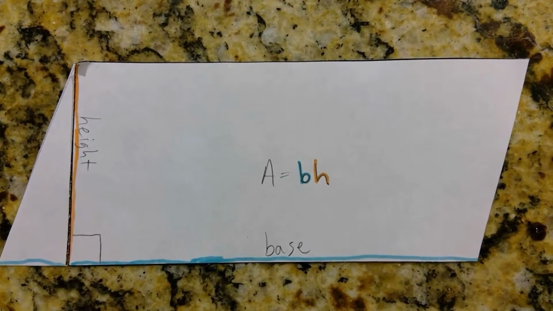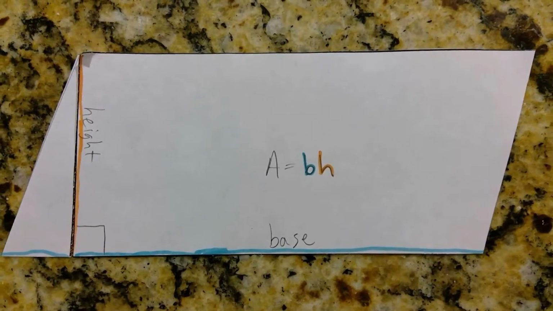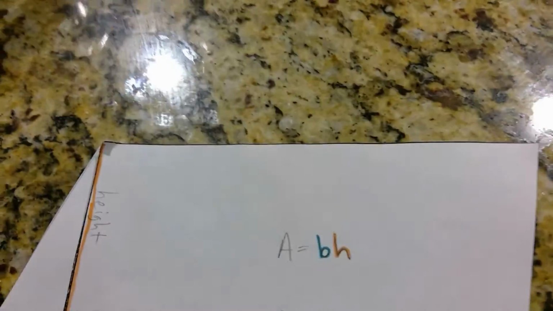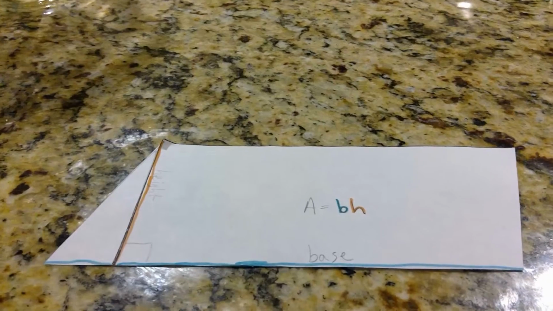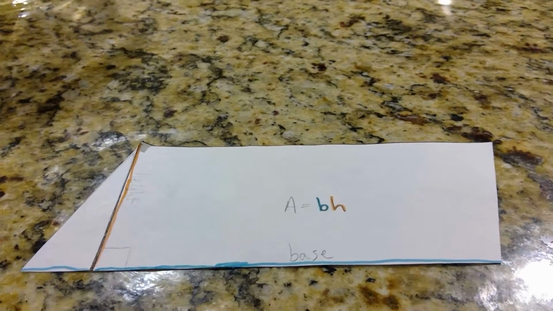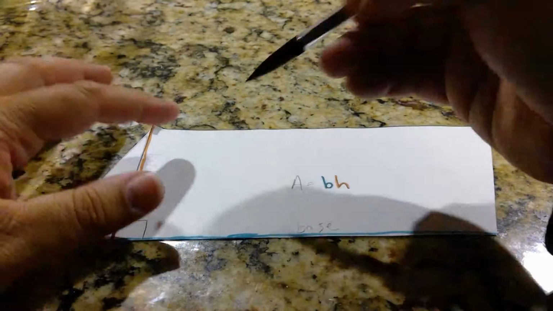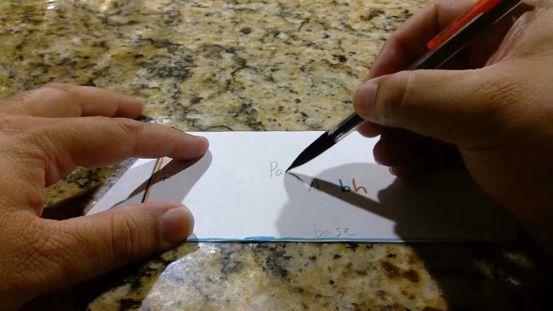Same thing, my height of all of my polygons has to be perpendicular to that base. So there's my height. The height is never this slanty thing over here. My height is always that perpendicular line with regards to that base. And so my new shape is called the parallelogram.